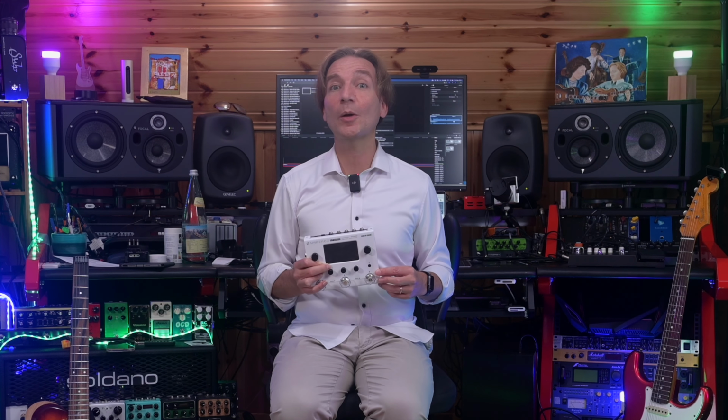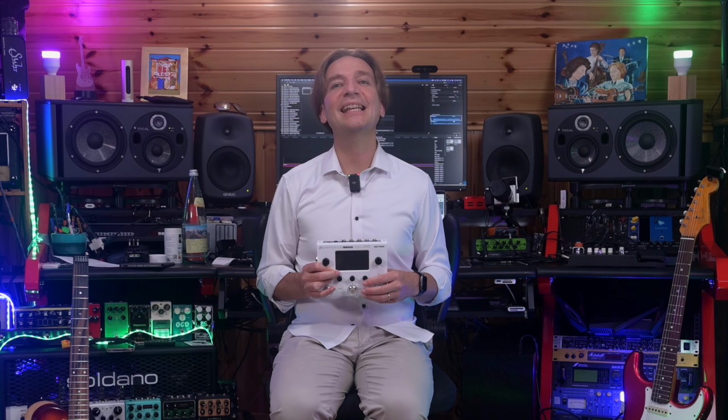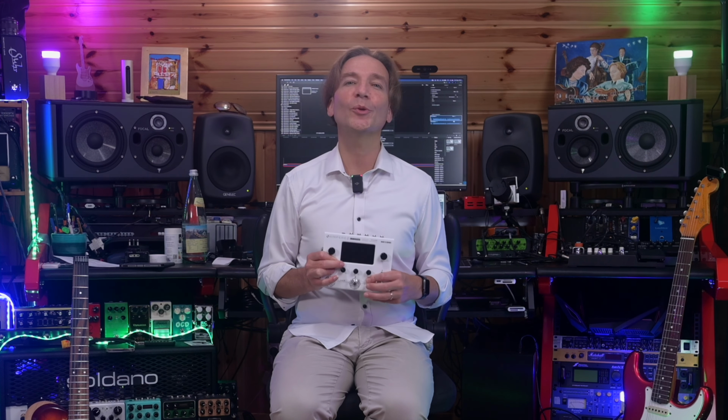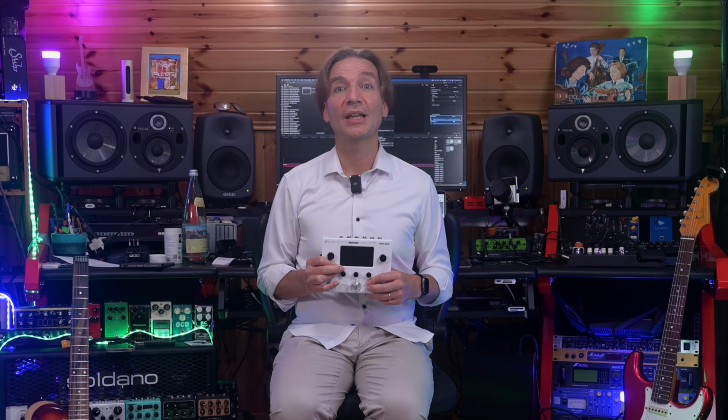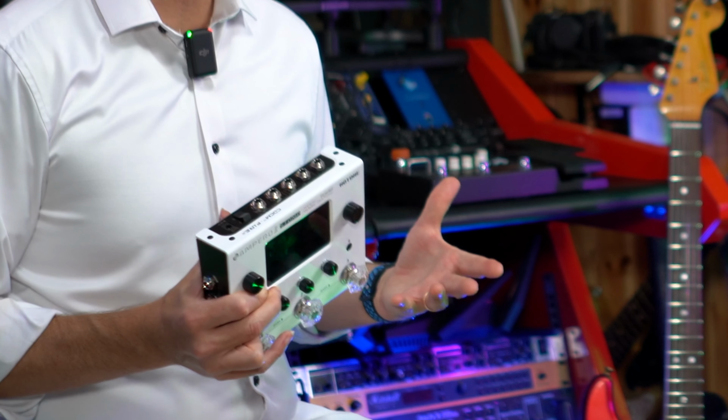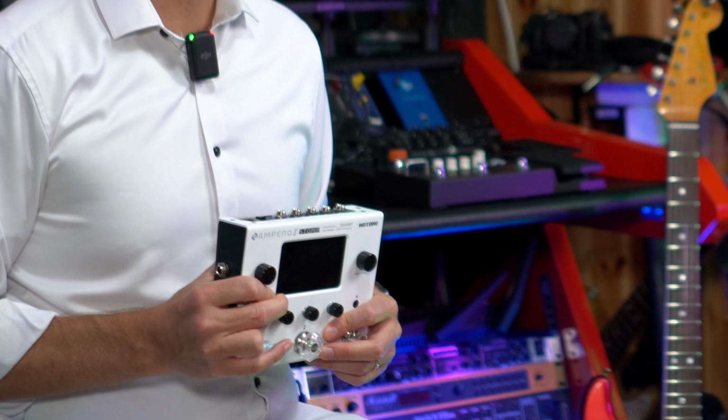Now, I'm really curious to hear your opinions. Have you experienced any latency problem with Ampero? What do you think about the latency improvement done after our initial latency test? Please let me know in the comment section below your precious and valuable opinions, and for which other modelers you want me to do a deep dive of the latency performances.